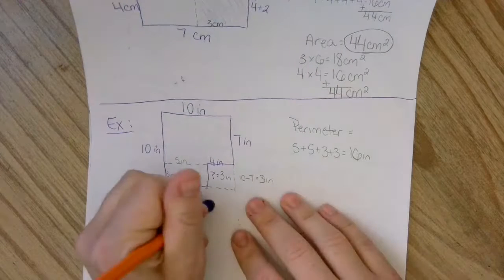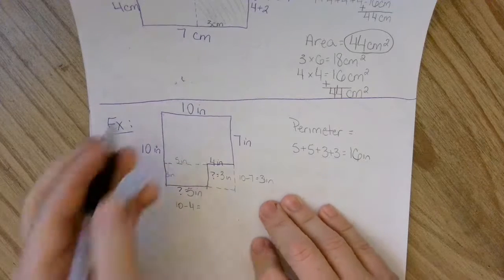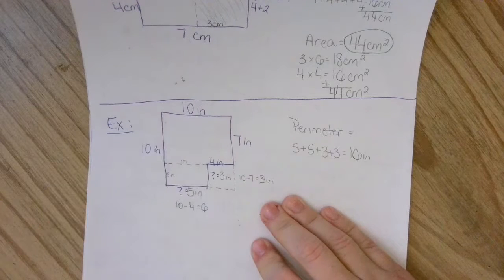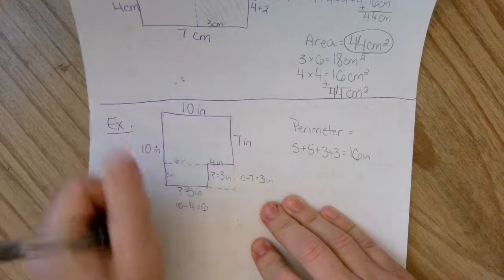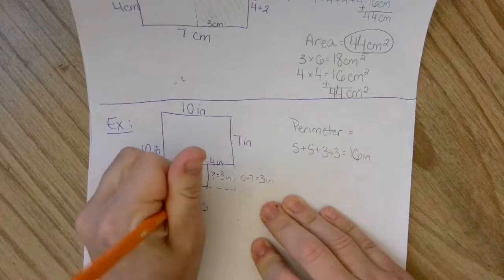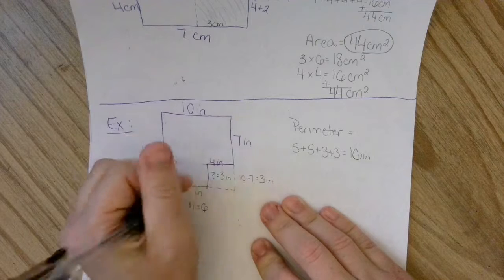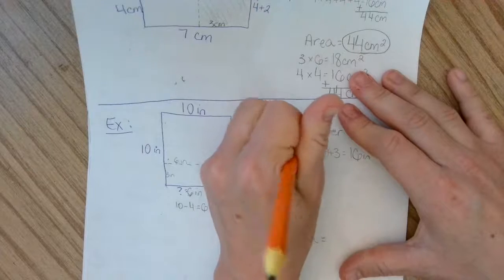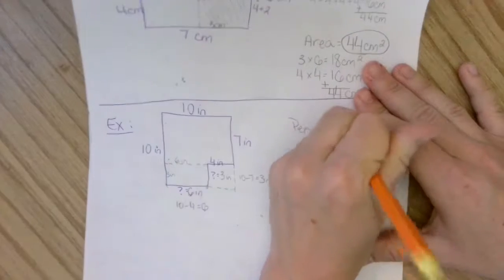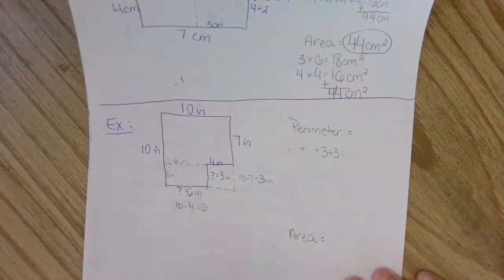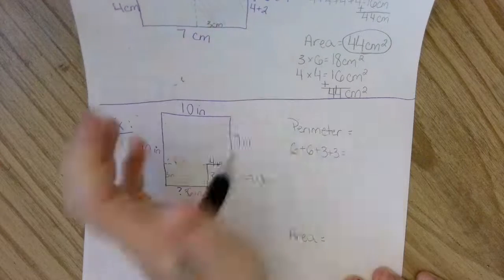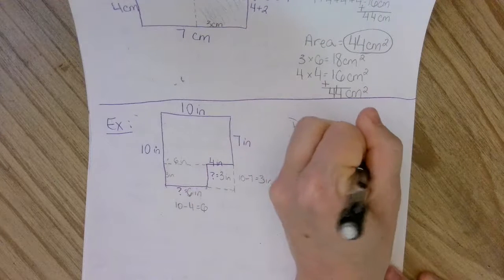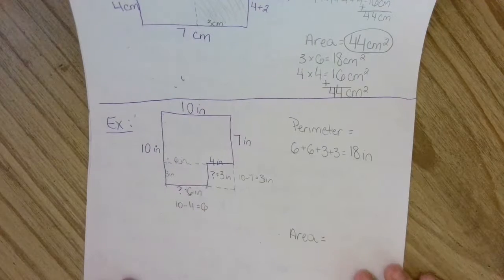And excuse me, I just found a mistake. This should be 6. And then, so that means that this one should be 6. Sorry about that, guys. I should have caught that earlier, but I didn't. Okay, so then I need to redo my perimeter by changing these 5s to 6s before we move on. Okay, and that gives me 18 inches. Okay, so now I'm on the right track.